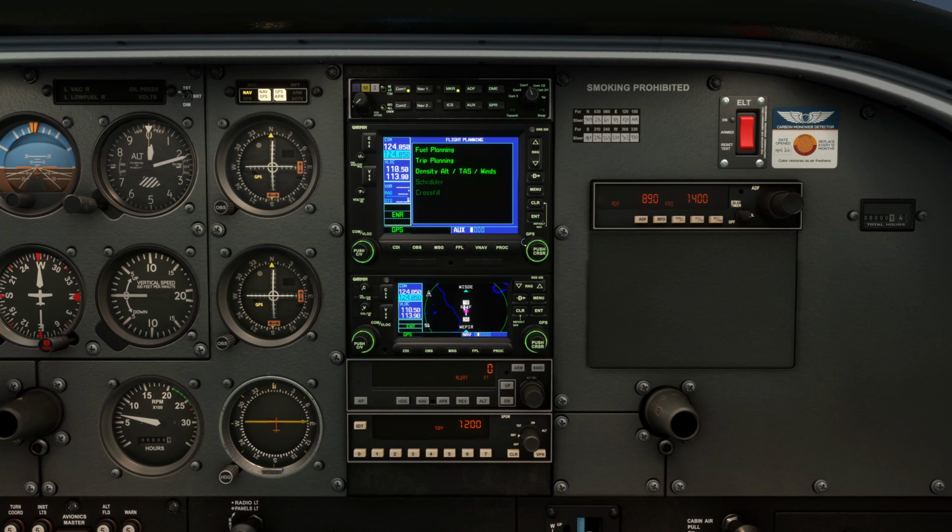All right, so the very first thing that we want to do once the GPS gets all booted up is to roll the big cursor knob all the way over to the right to get it to the aux pages, and then roll the little cursor knob all the way to the 4th page where we get SBAS selection, and then push the middle of the small knob to get that cursor active, then hit enter.